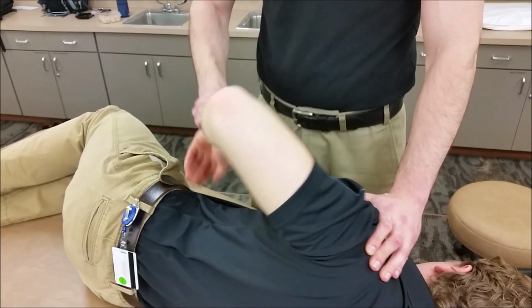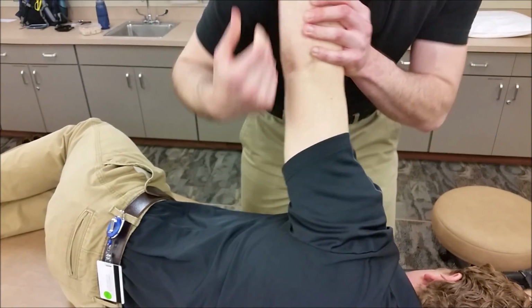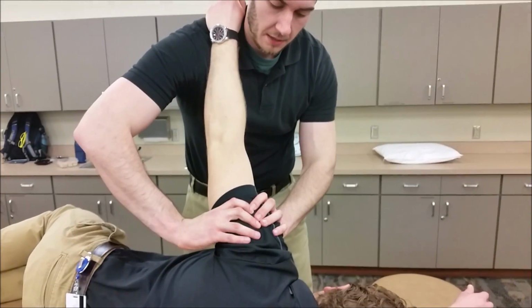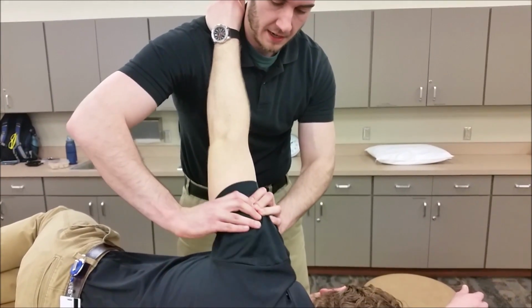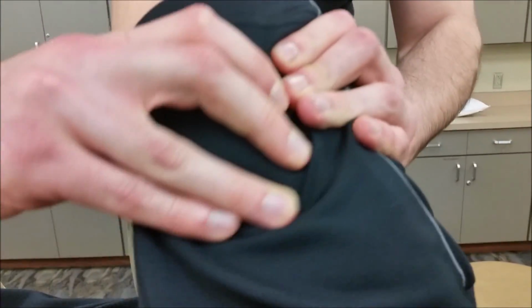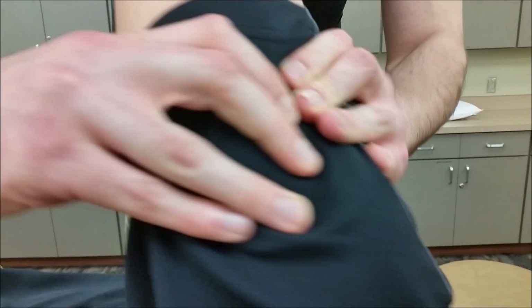And the last step, I will do the lymphatic pump. I'll take his arm over my shoulder. I'll take my thumbs underneath the arm and my fingers on top of that deltoid. And I'll just move that joint back and forth, trying to grind that humerus against the glenohumeral joint.